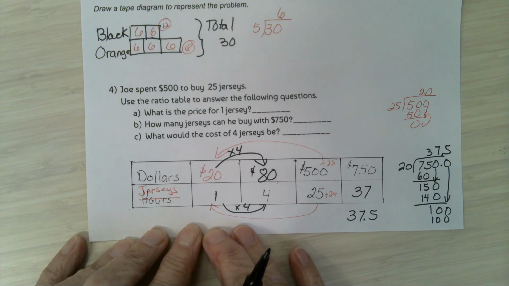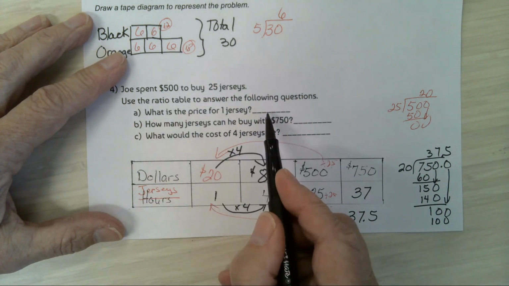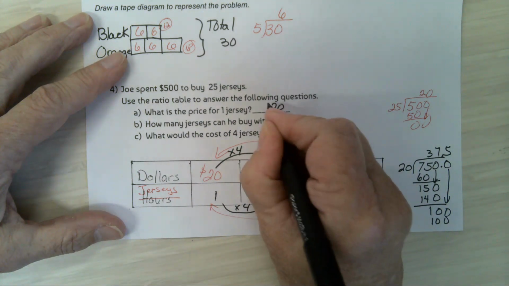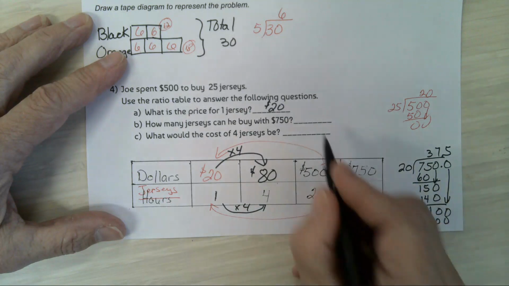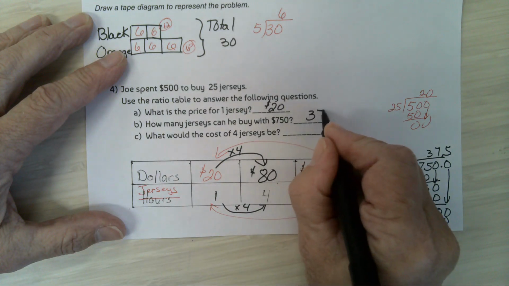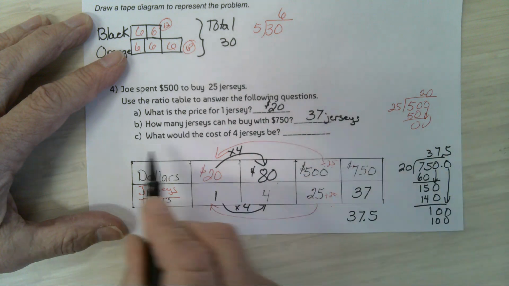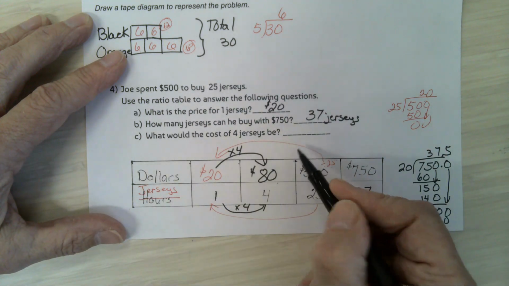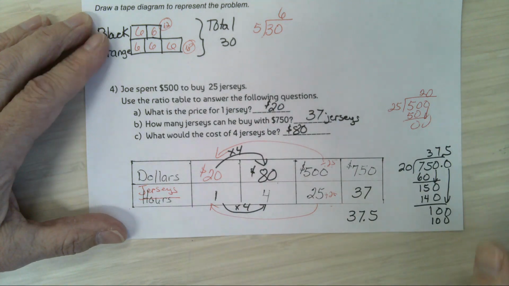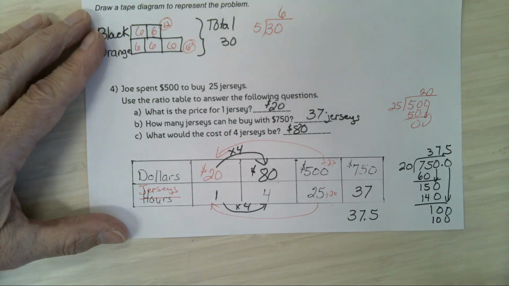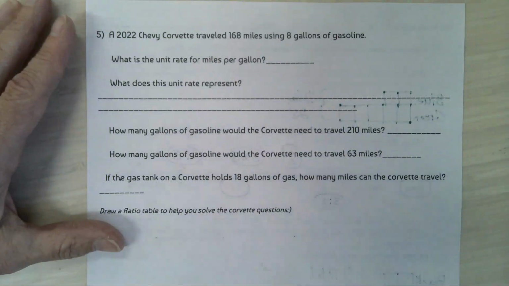Now, let's go back and answer these questions. What is the price for one jersey? $20. How many jerseys can he buy for $750? 37 jerseys. What would the cost for 4 jerseys be? $80. Any questions? Okay, now let's go on to the next page on the back side.